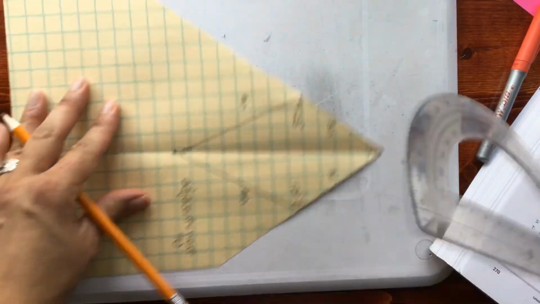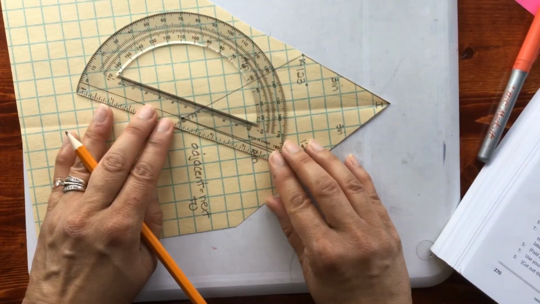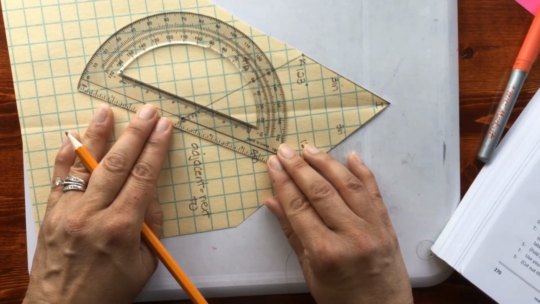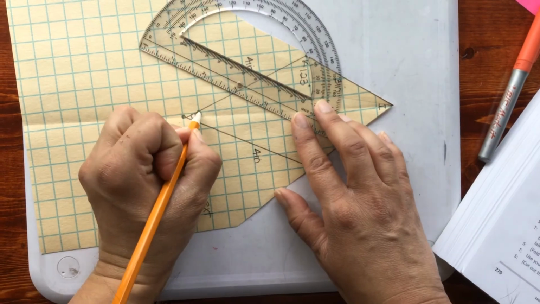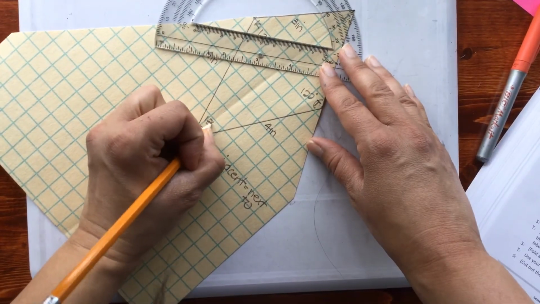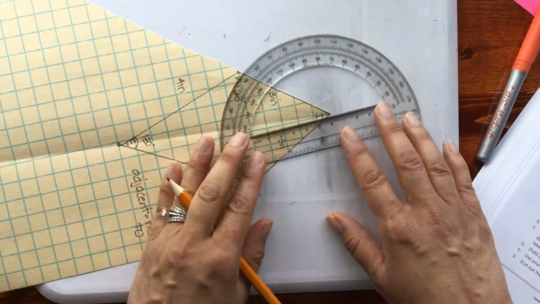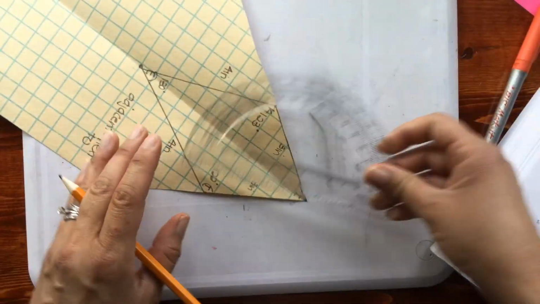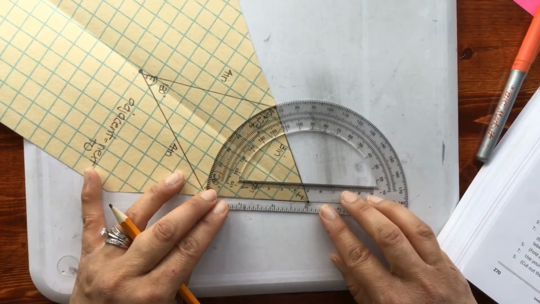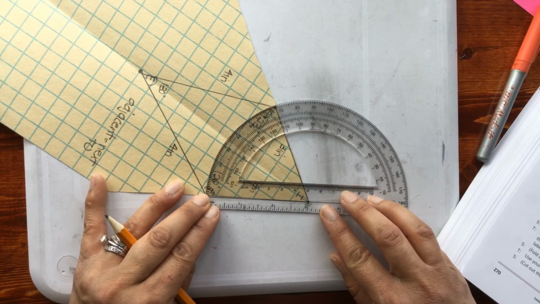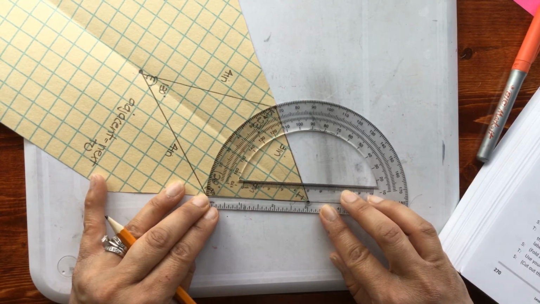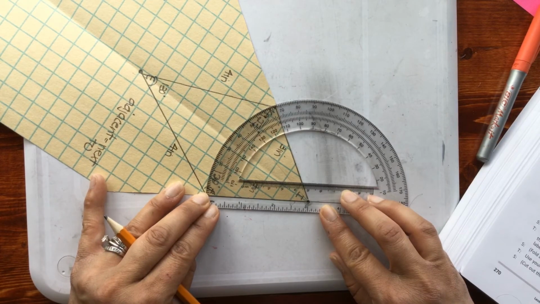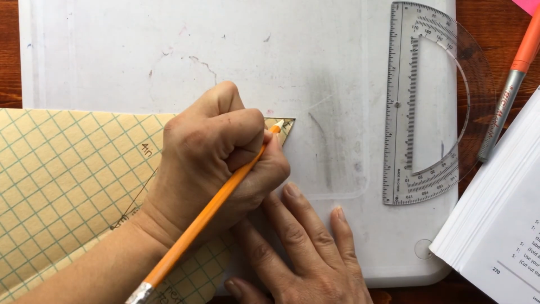And if I measure angle E, oh, and Ronan just woke up from his nap, which is why you are hearing him. Angle E is right around 130. And angle I is right around 72, 73.